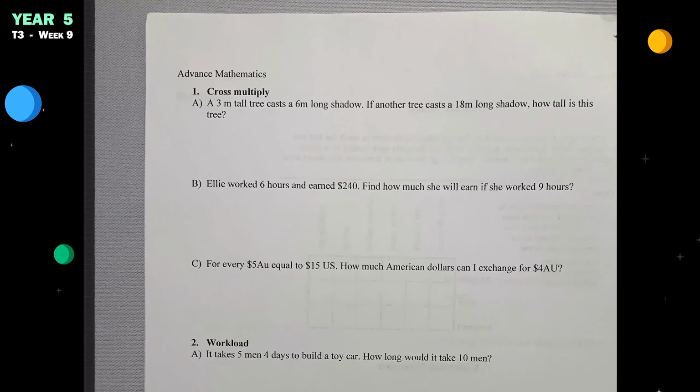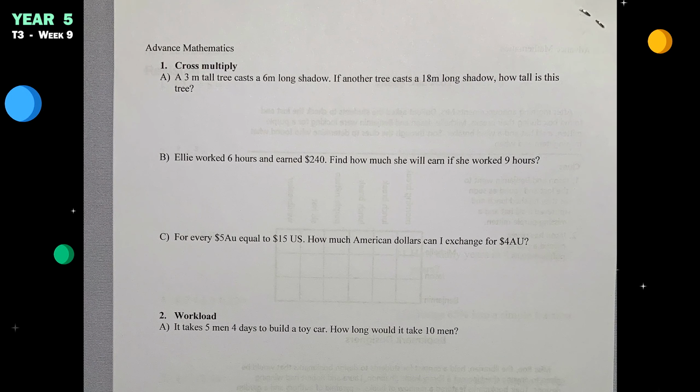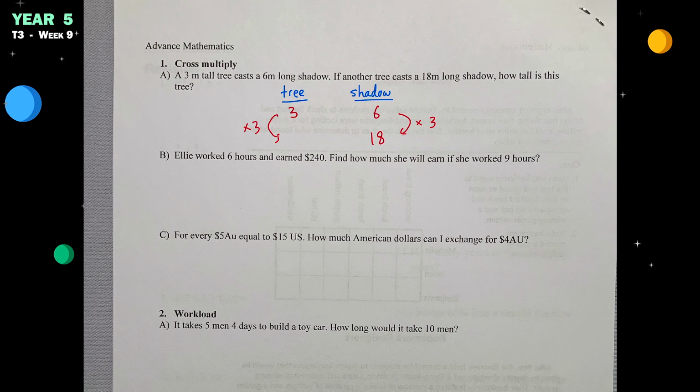Okay. Cross multiply. A 3-meter tree, so you've got tree and you've got shadow. A 3-meter tree casts a 6-meter shadow. If another tree casts an 18-meter long shadow, how tall is the tree? Well, you look at the tree, the shadow is 3 times longer, so the tree must be 3 times taller, which means you can work it out there.